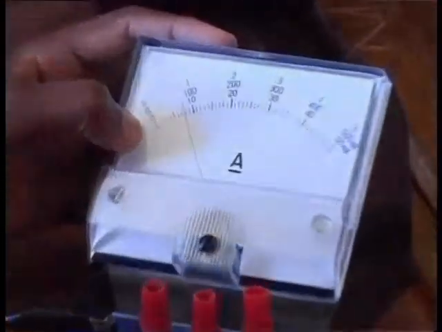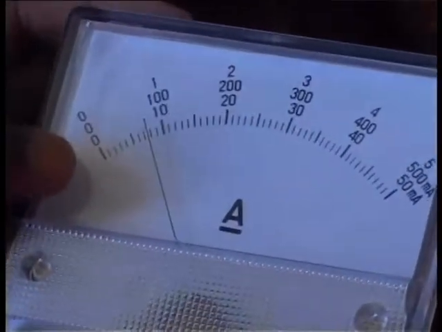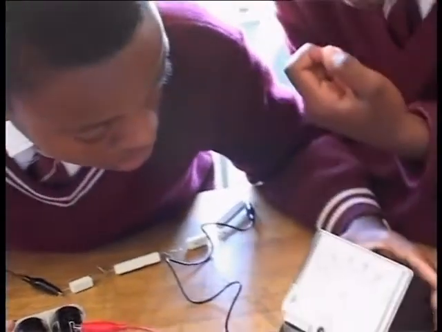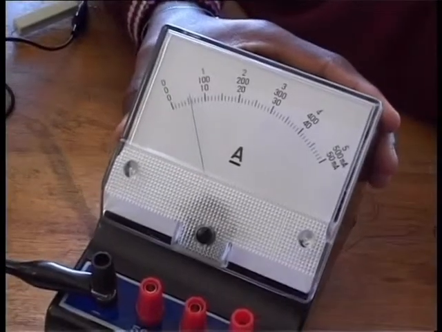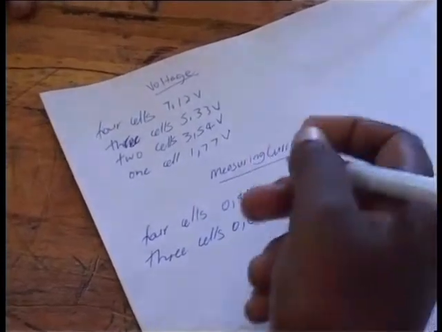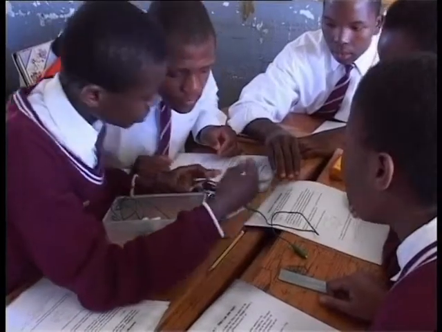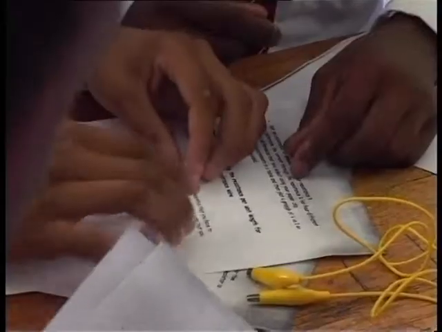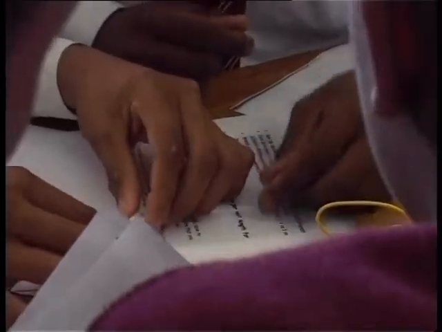0,8. 8, I think. So for 3 cells, it's 0,6. Yeah. 0,6. We wanted them to work as a group, to share ideas, and not so much an individual effort, and not so much me as a teacher standing in front and actually delivering information. We wanted them to actually find out things on their own as a group.